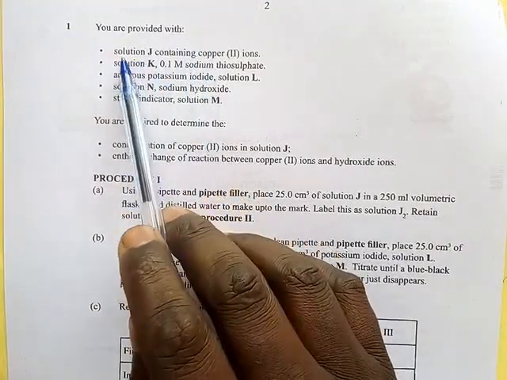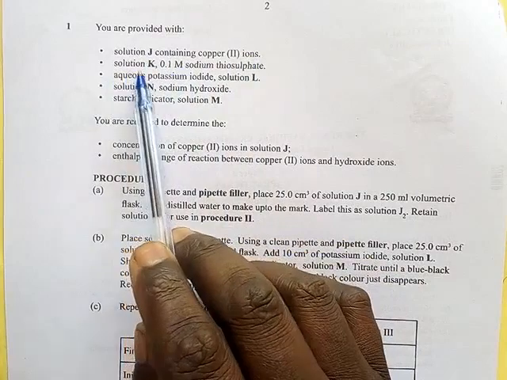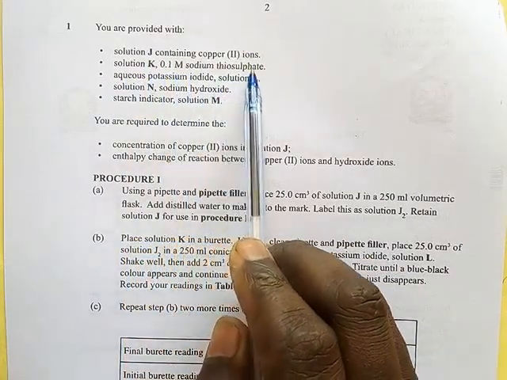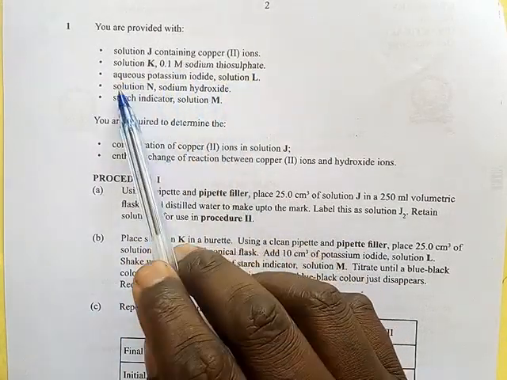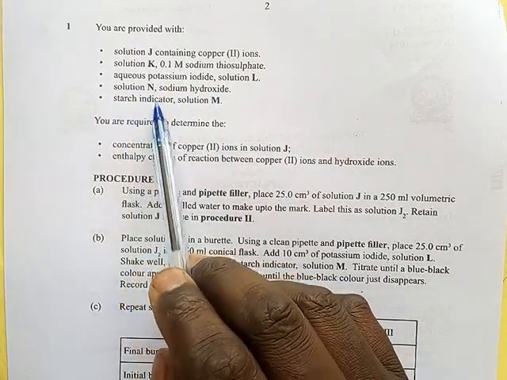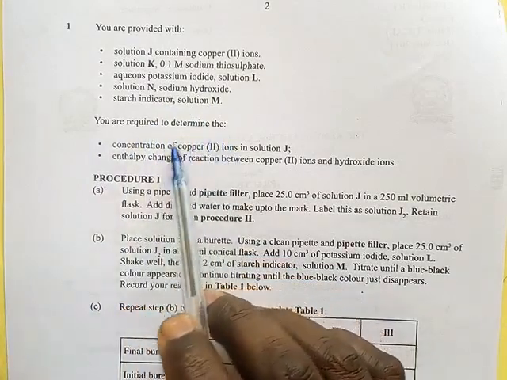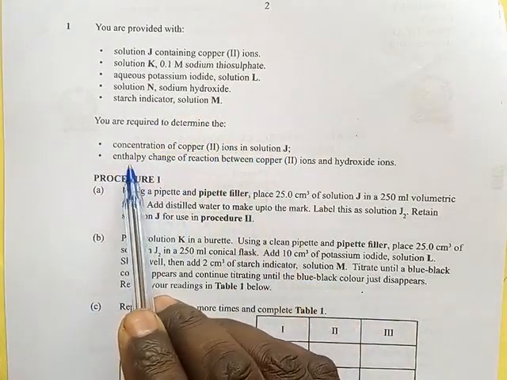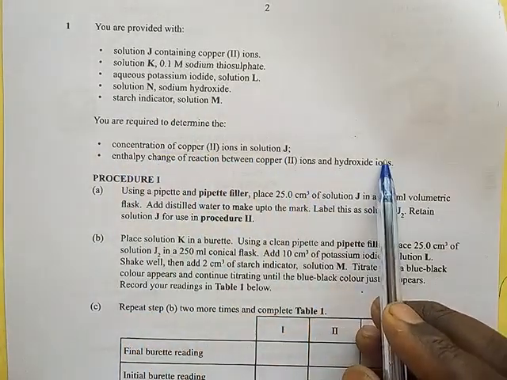You are provided with solution J containing copper 2 ions, solution K, 0.1 molar sodium thiosulfate, aqueous potassium iodide, solution L, solution N, sodium hydroxide, and starch indicator, which is called solution M. You are required to determine the concentration of copper 2 ion solution J, and the enthalpy change of reaction between copper 2 ions and hydroxide ions.